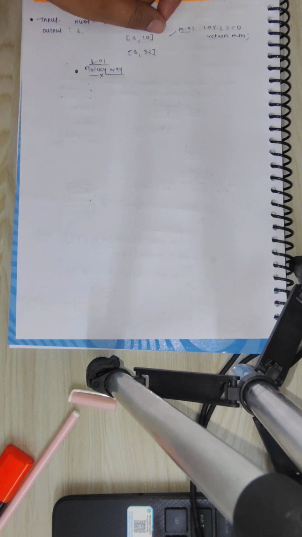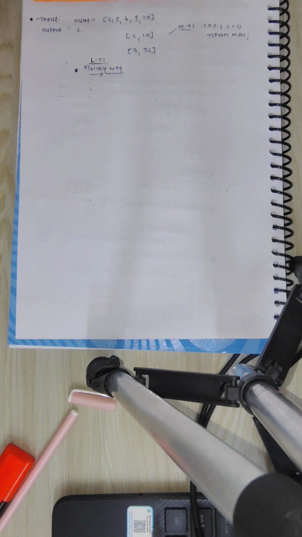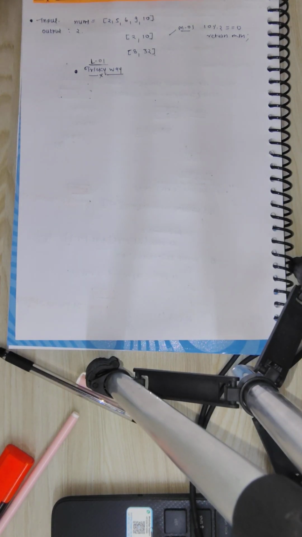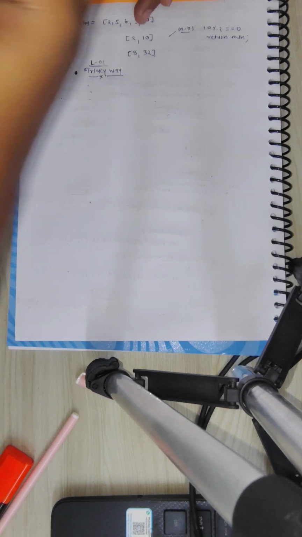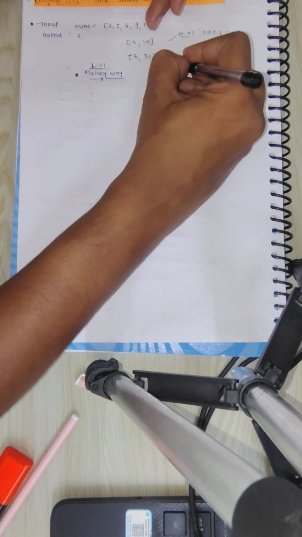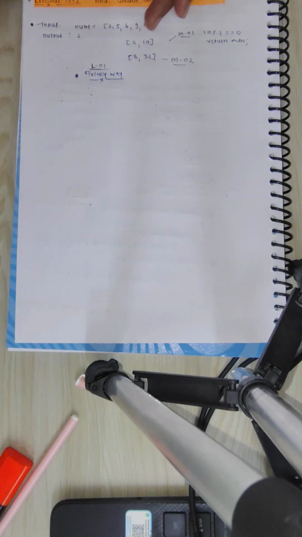Because what you would do is run a for loop, and if both numbers are divisible by it, then you get the maximum value. I will tell you how to approach it, but this is not an optimized solution, that's why I'm not writing it here.